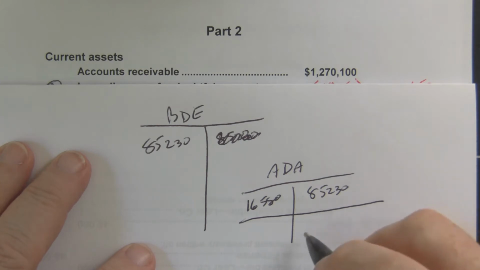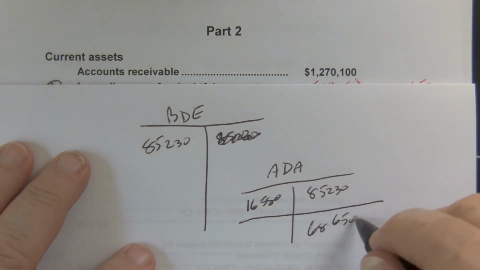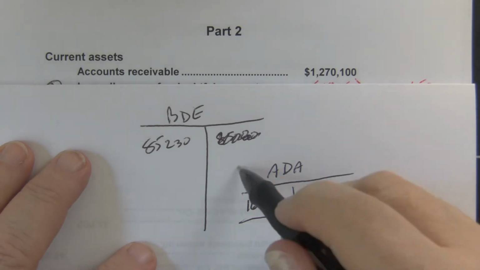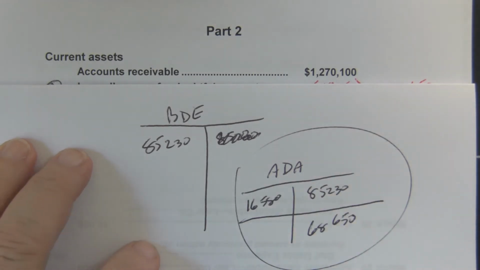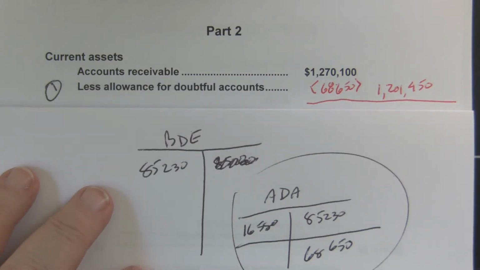We come up with 68,650. You had to do this piece first. There's no way you can look at the problem and not figure it out. So that's where we come up with the 68,650.